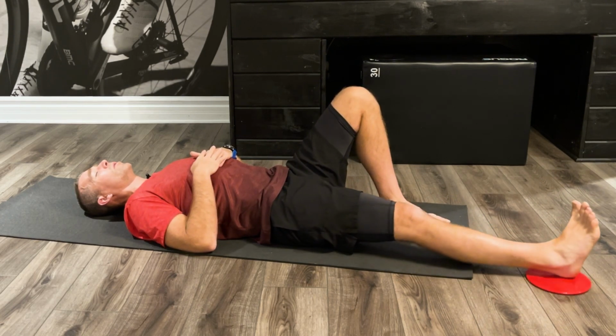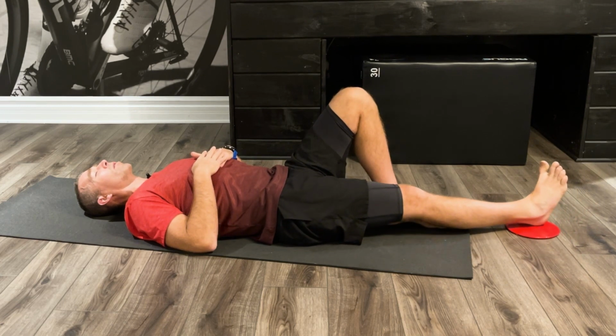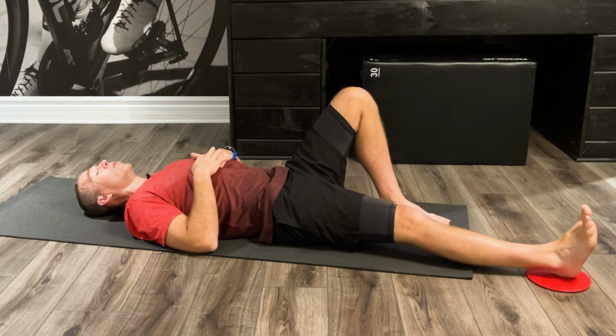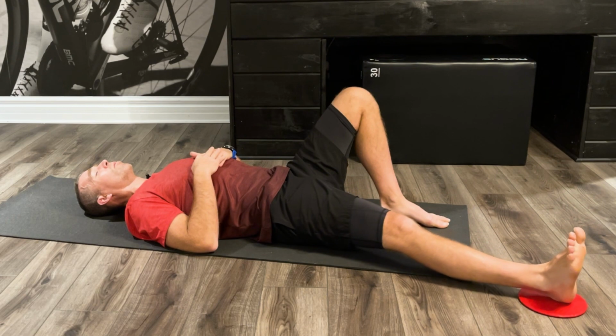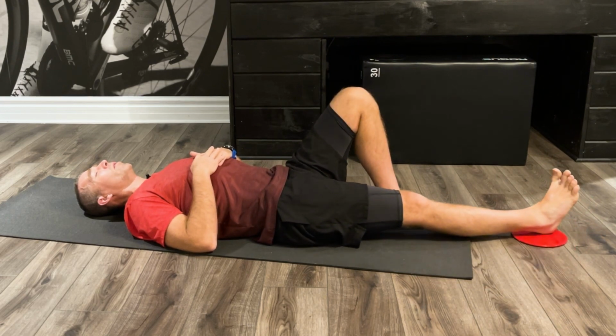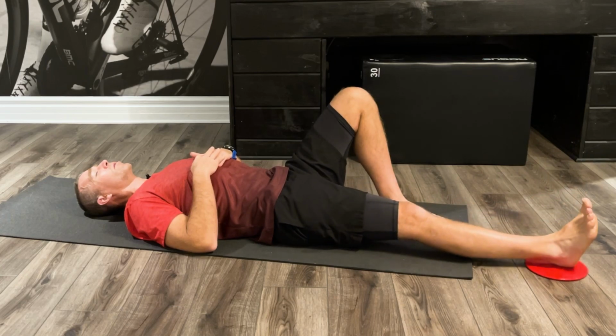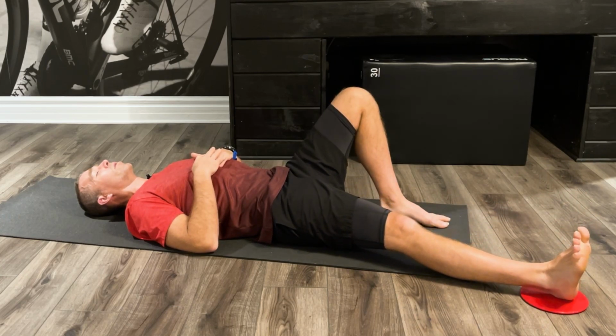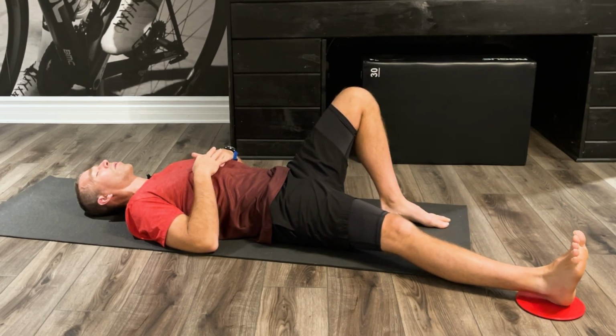10 slow, deliberate repetitions back and forth. Remember, we want to be engaged. We don't want just to go through the motions. We want to really work the muscles, feel the joint working, feel the muscles contracting to drive and position the joint back and forth.